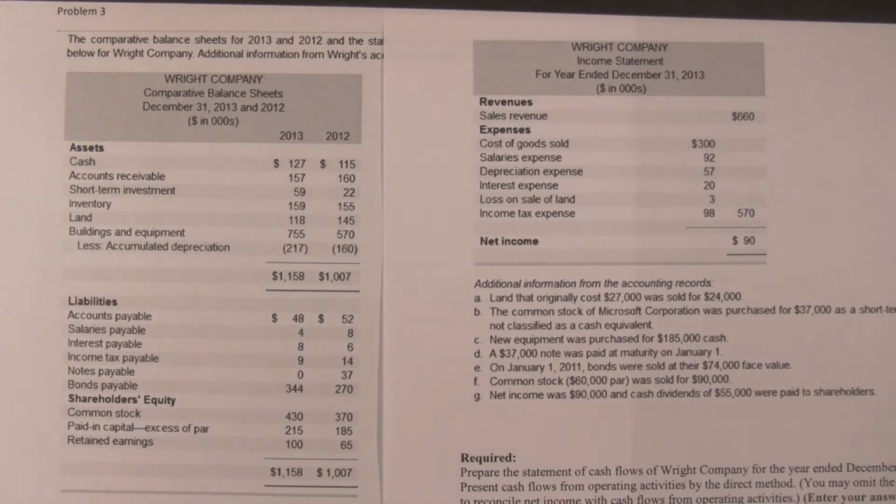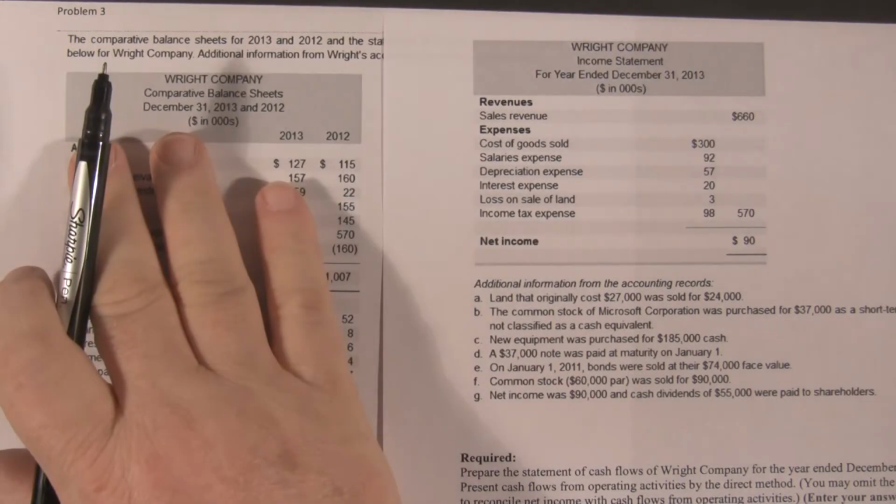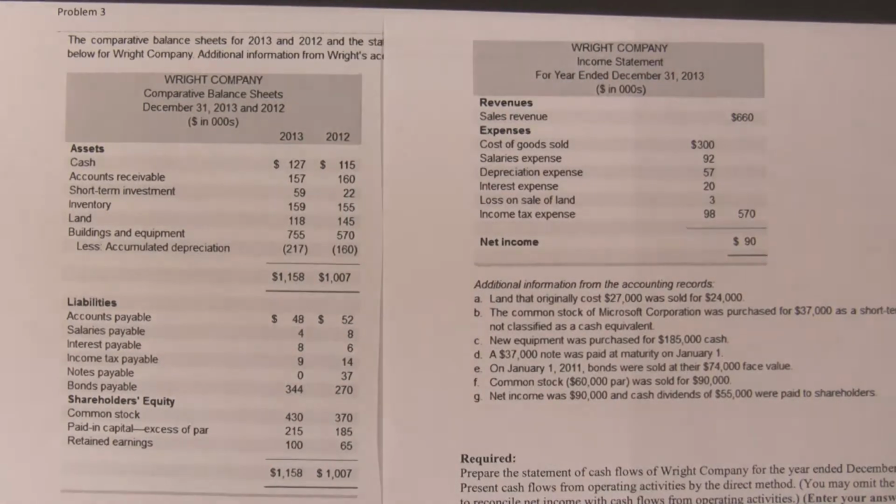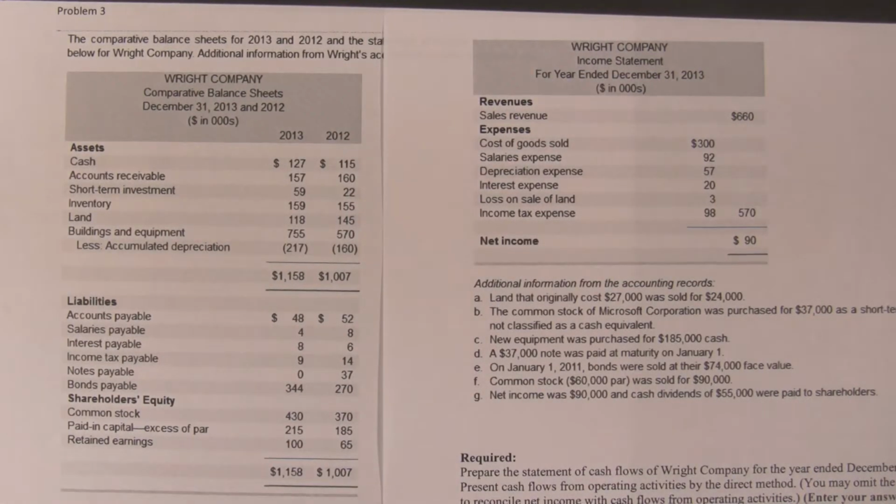Okay, let's take a look at this problem. They've given us the comparative balance sheet. They've given us the income statement. They say prepare a statement of cash flows using the direct method for the operating section. So let's dig in. Cash from customers, that's always the first category.